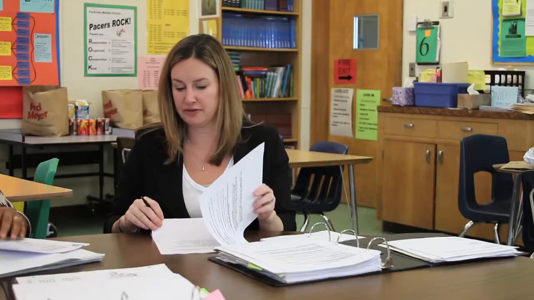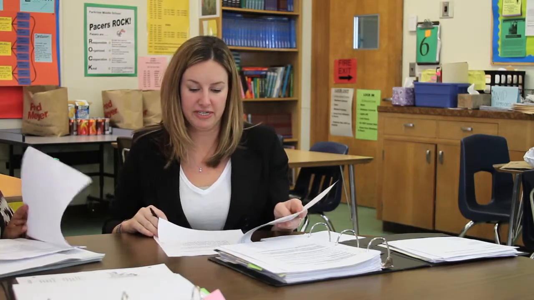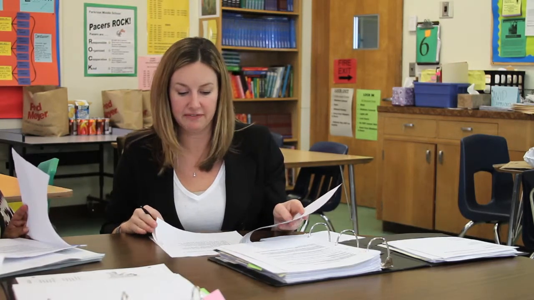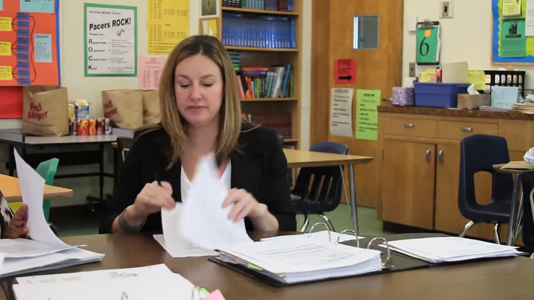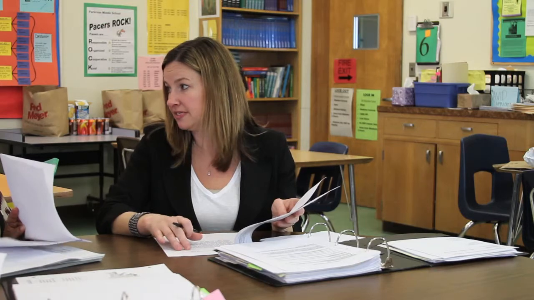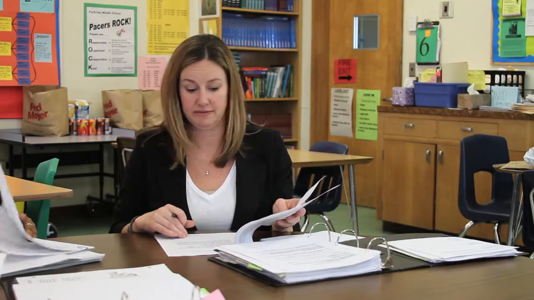So here are the standards written in kid-friendly language from our last meeting, and what I'd like you to do is take a look at them so that we know if we've missed anything. The first page is demonstrate a general understanding of literary text and the standards that we wrote, and the second page is develop an interpretation of literary text and the standards that we wrote.